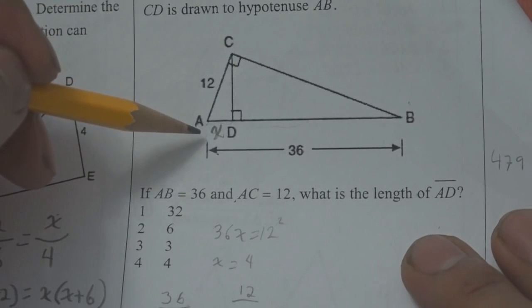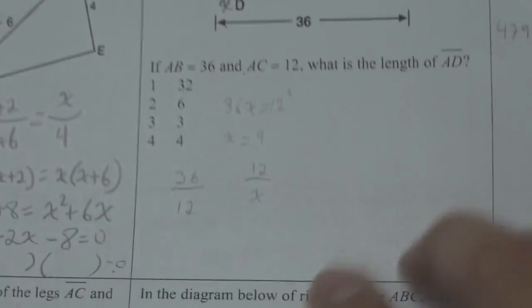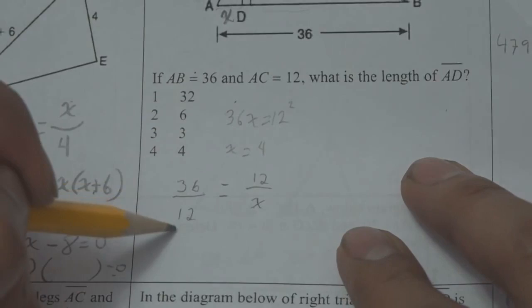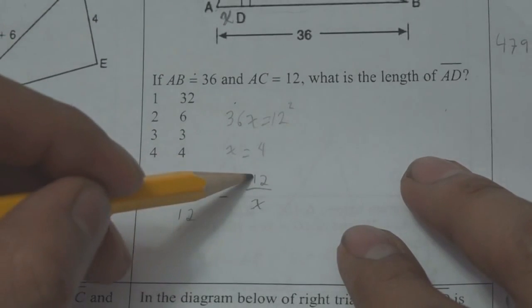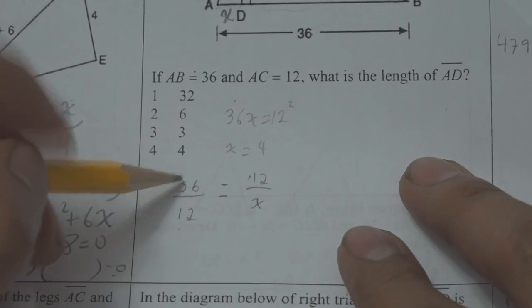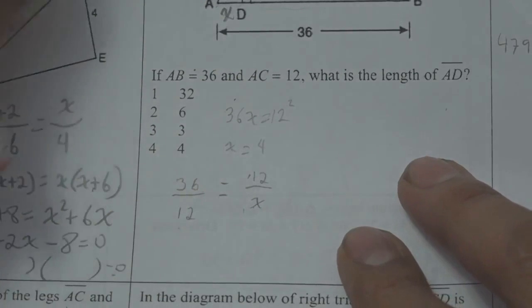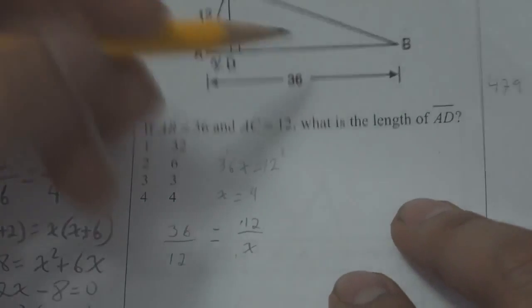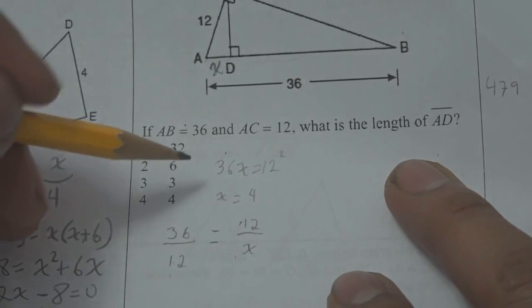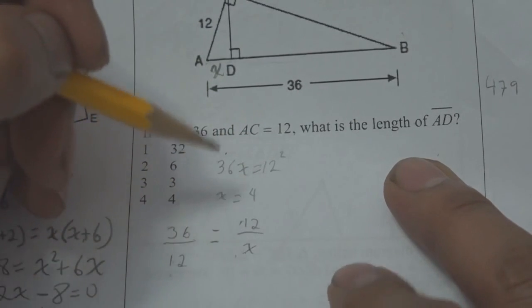So the leg theorem says that the leg is the mean proportional. Okay, so I set up my proportion, okay? So the mean goes in the bottom and then on top. The length of the hypotenuse is 36. The projection is x, I have no idea. I'm gonna cross multiply. So when I cross multiply, I get 36x. Look, 12 times 12 is 144. So I get 36x equals 144.